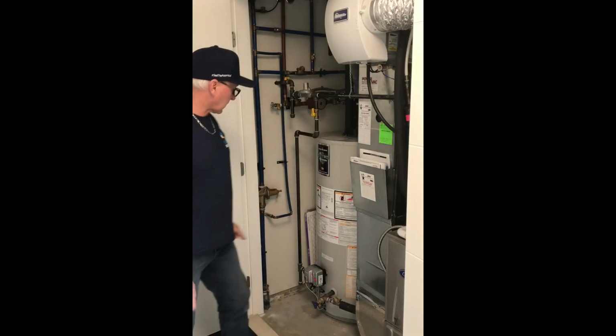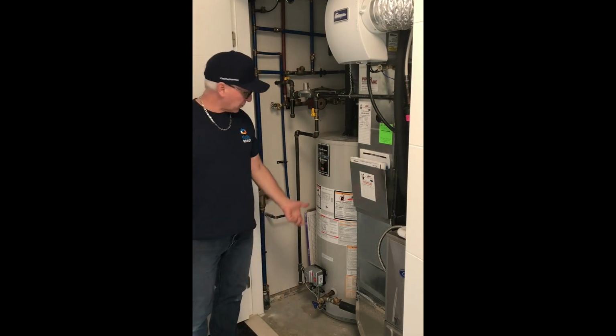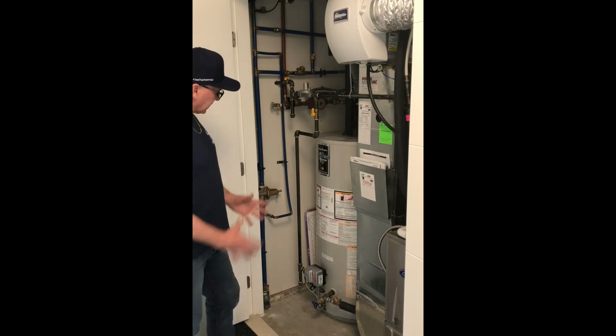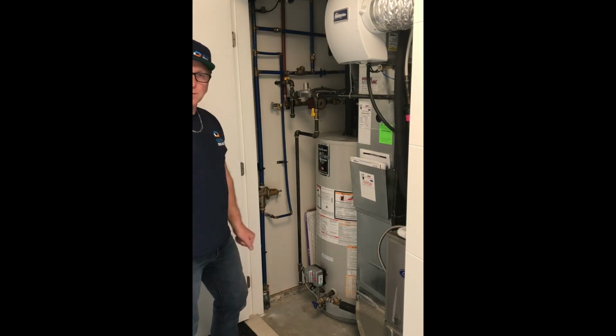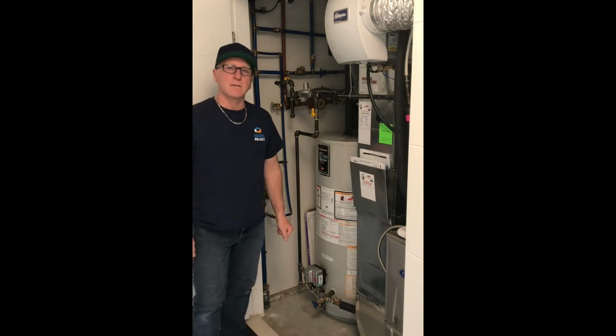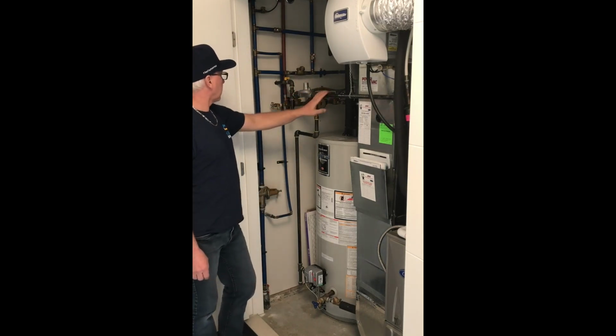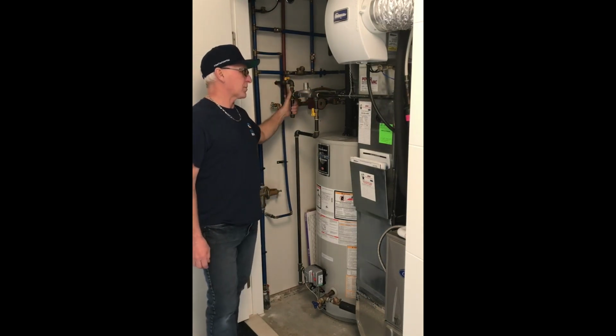So the next thing we'll talk about in the utility room is the hot water tank. It's pretty basic. It's just a cylinder with water in it that has a gas heater in the bottom of it. But that leads me to a few things I'd like to talk to you about, and that is the gas line and the water supply. First thing I'll touch base on is the gas line. Your gas line will be supplied in your house by a black steel pipe.